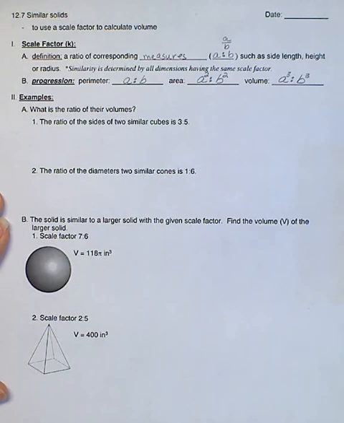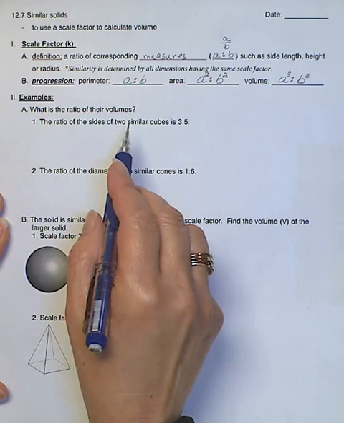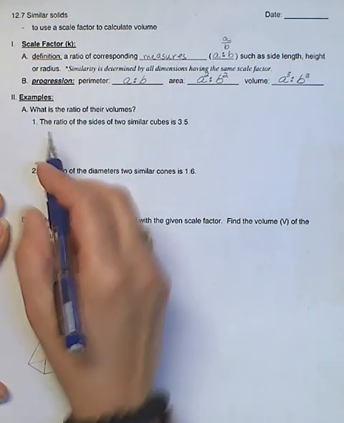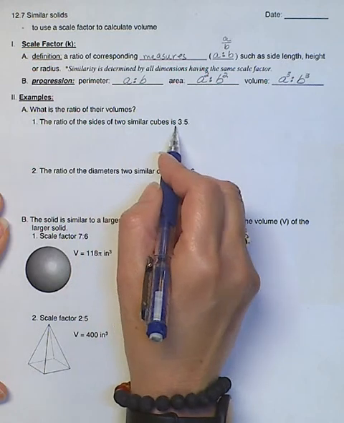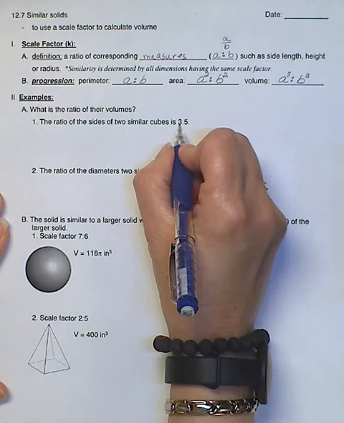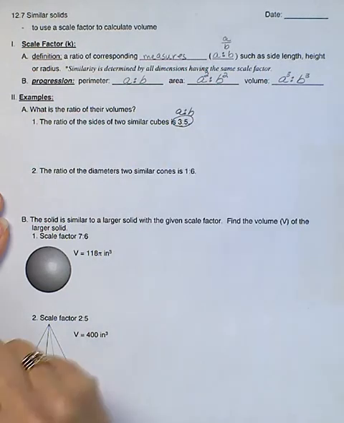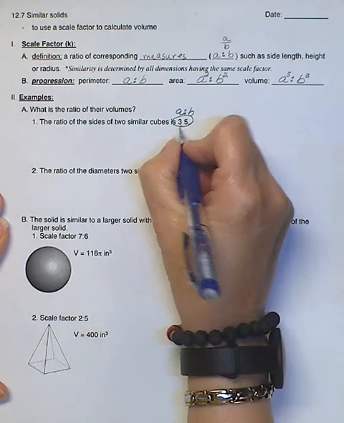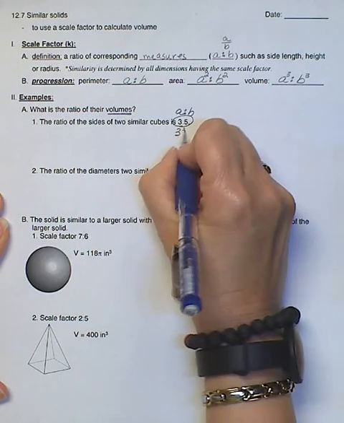Let's do some basic skills first. What is the ratio of their volumes, and they being, in this case, cubes? The ratio of the sides of two similar cubes is 3 to 5. We know that our A is 3 and our B is 5. We want to do the volume, so we need to cube each of those.